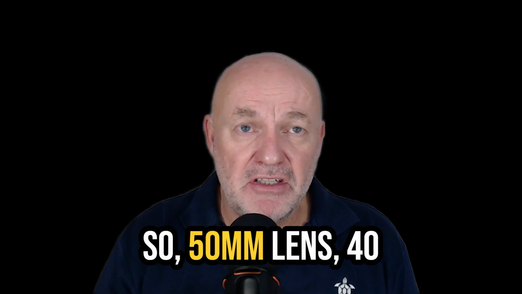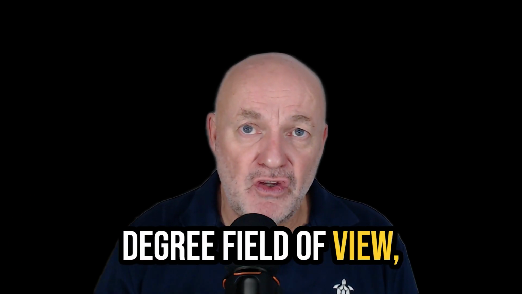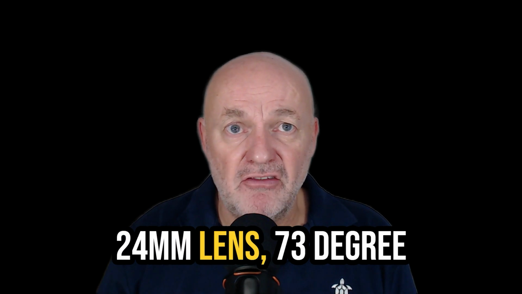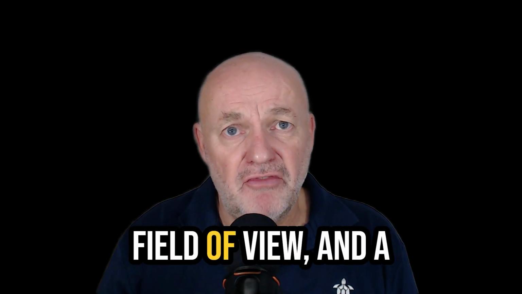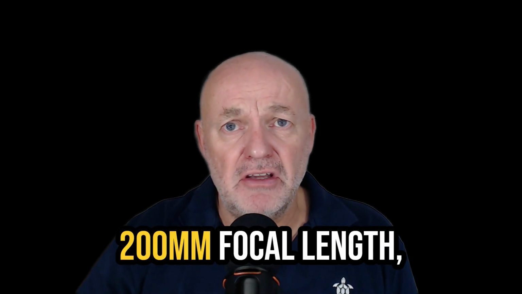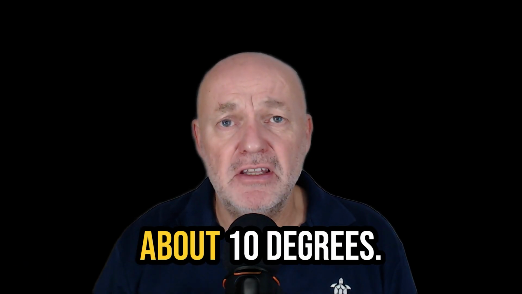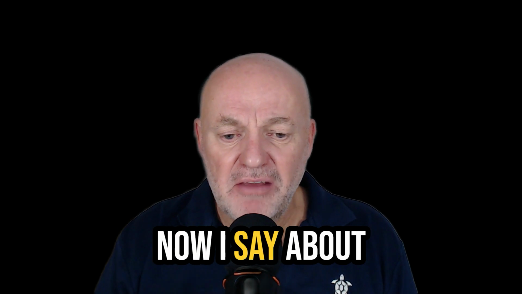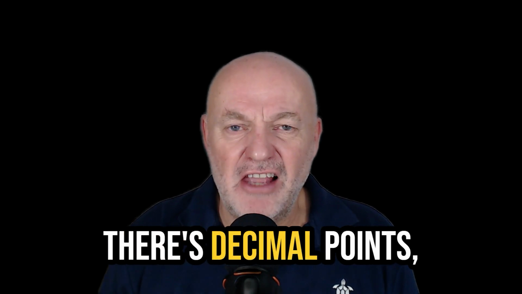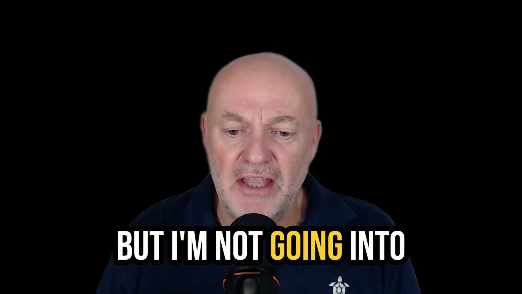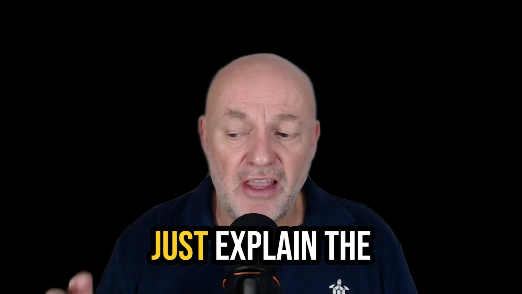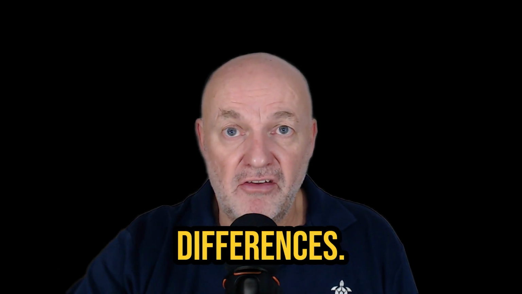So 50mm lens, 40 degree field of view, 24mm lens, 73 degree field of view, and a 200mm focal length, about 10 degrees. Now I say about because there are decimal points, but I'm not going into that detail here. I'm trying to just explain the differences.